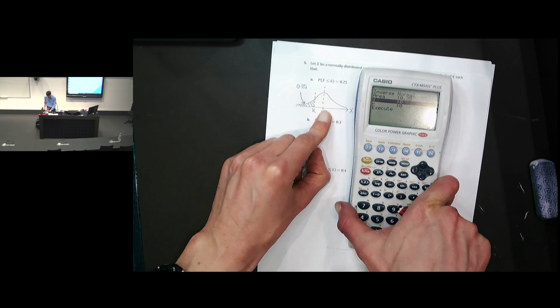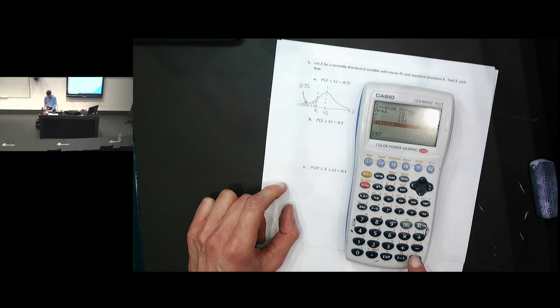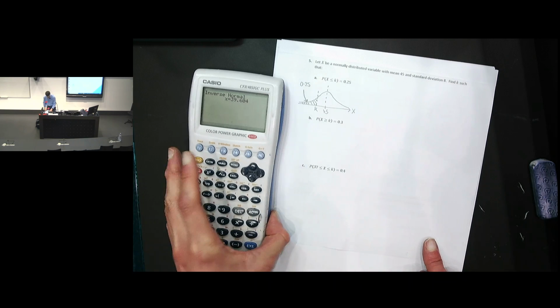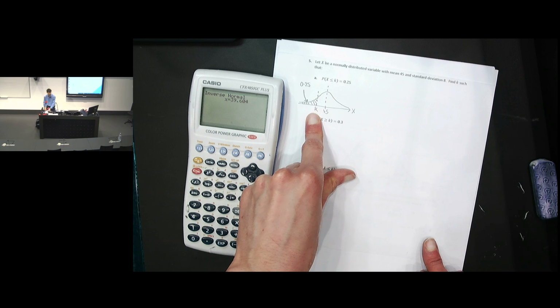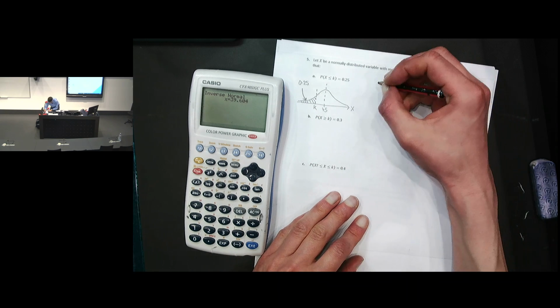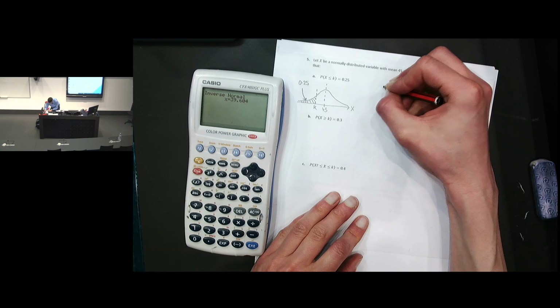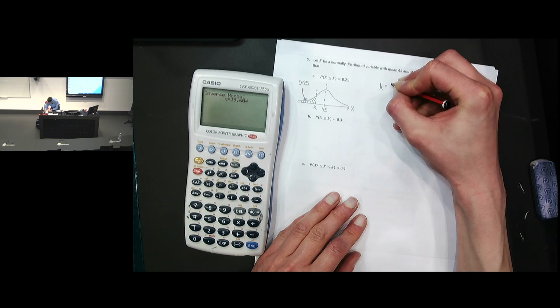And then we just need to tell it what the standard deviation was. It was 8, and what the mean was, which was 45. And then it tells us that K is going to be equal to 39.6. So this point here is actually 39.6. So let's just write that down. I'm going to say that K is equal to this inverse normal function.